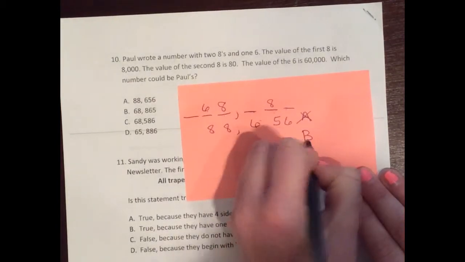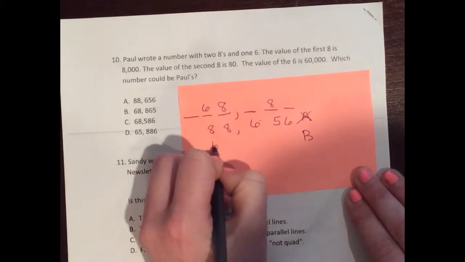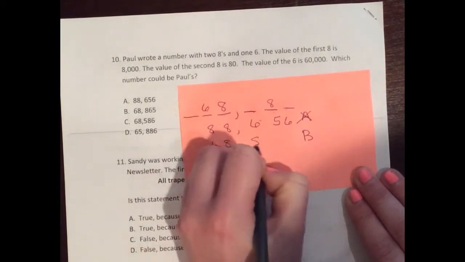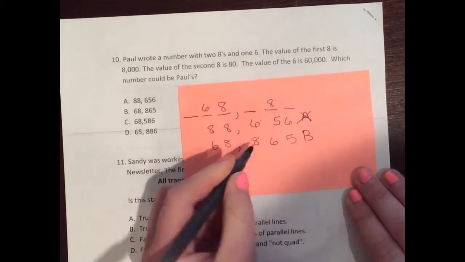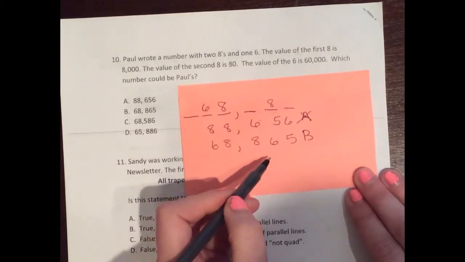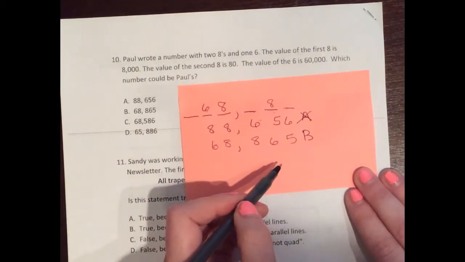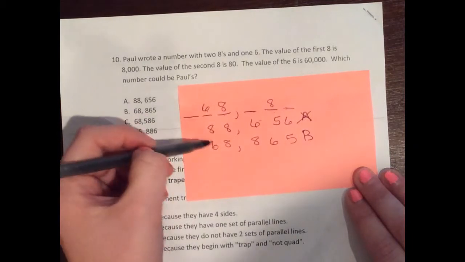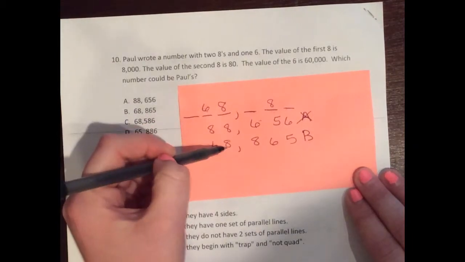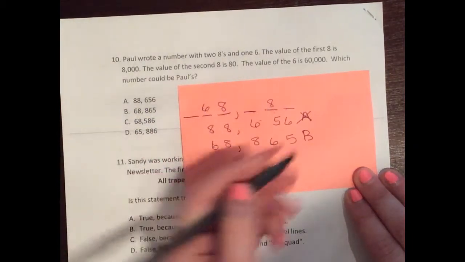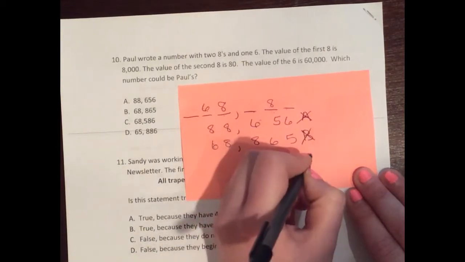Now let's look at B. 68,865. Now this number has the 2 8s and the 6 that we need, but are they in the correct place value? The 6 is, yes. This 8, yes. The 8, no, it's not. So that is not our correct answer.